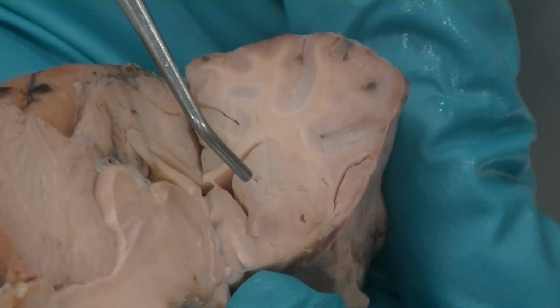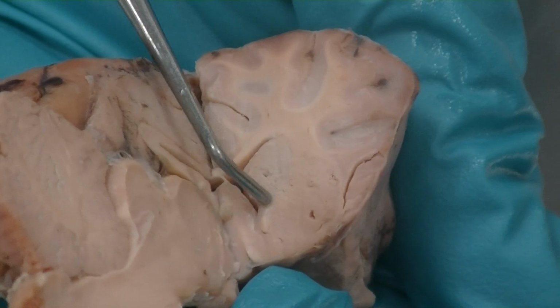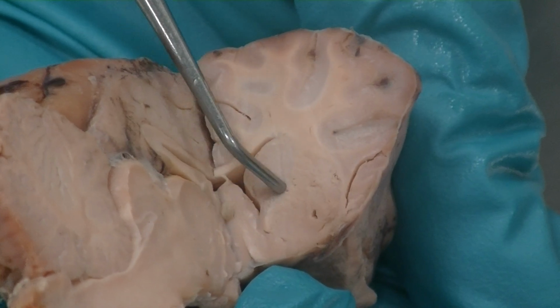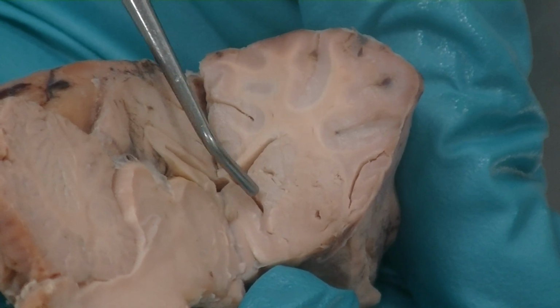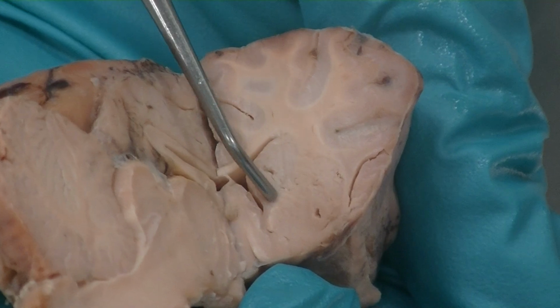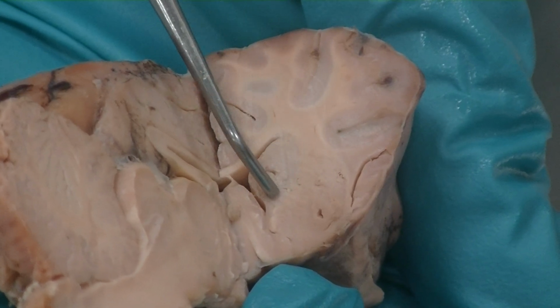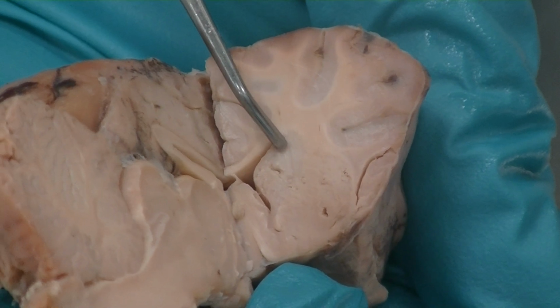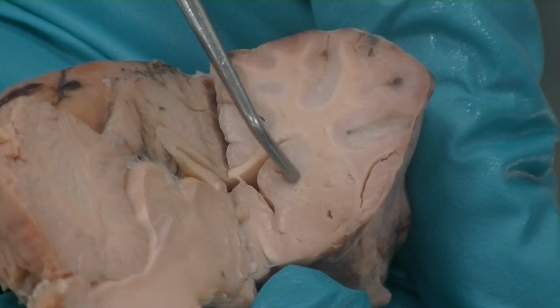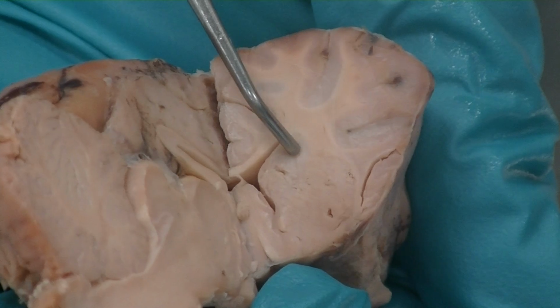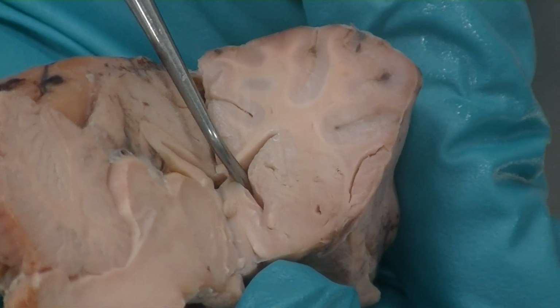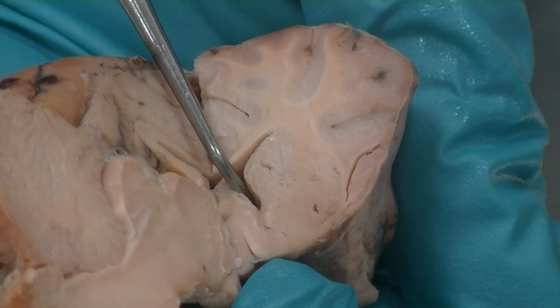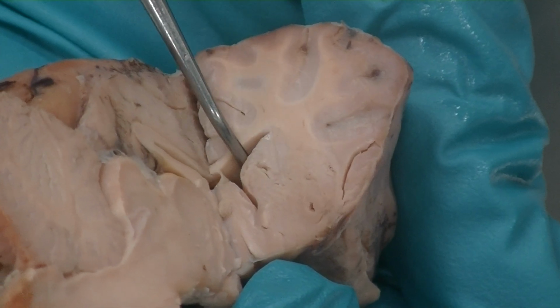Remember, it's not going to be present only in this region, it's going to extend slightly more caudally. On the medial side of the internal capsule, we have one of the major basal nuclei, that is the caudate nucleus. The same one that we observed when we looked at the hippocampus is now located right here. The space that we see on the medial side of the caudate nucleus is the lateral ventricle.